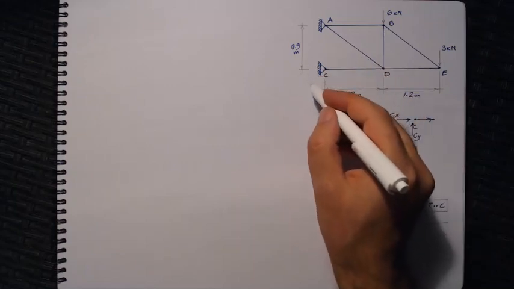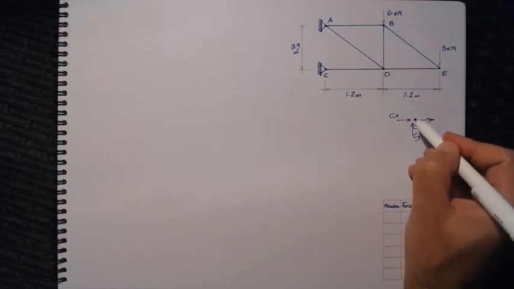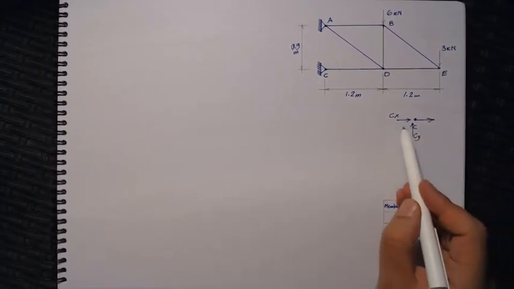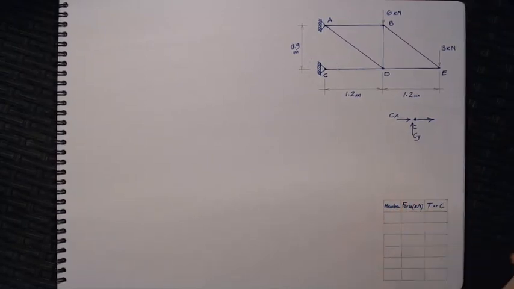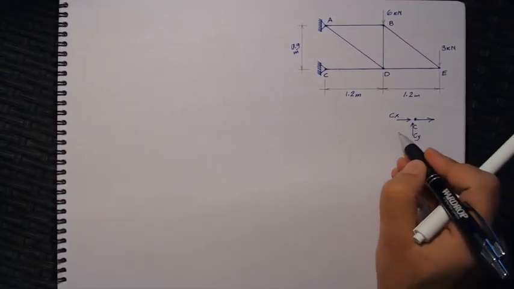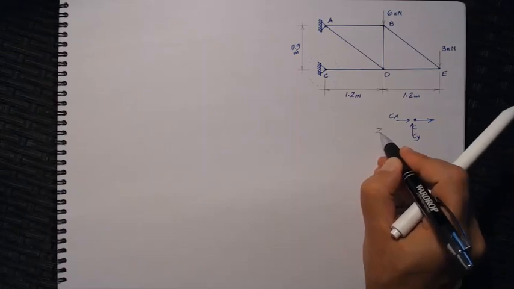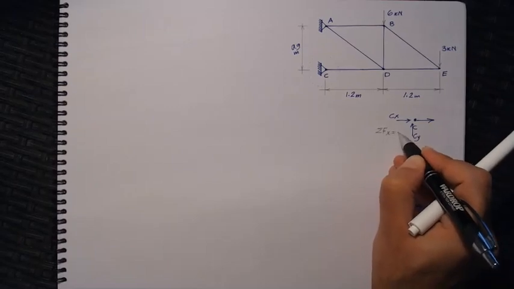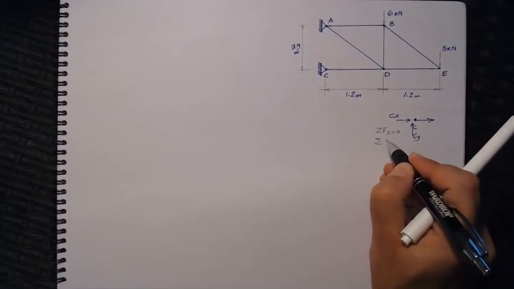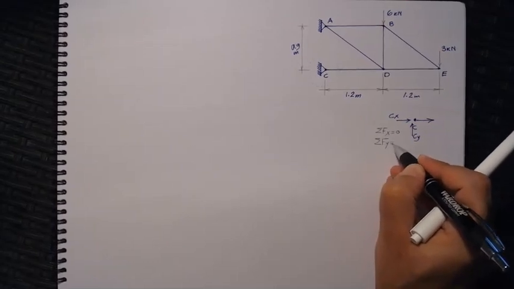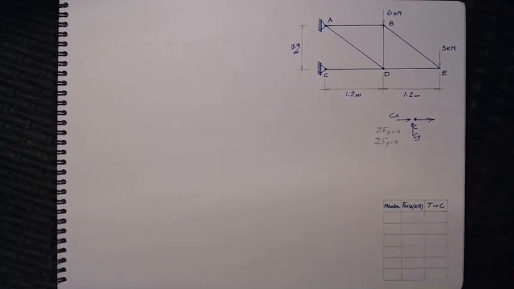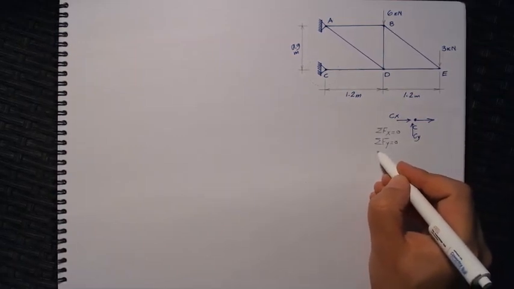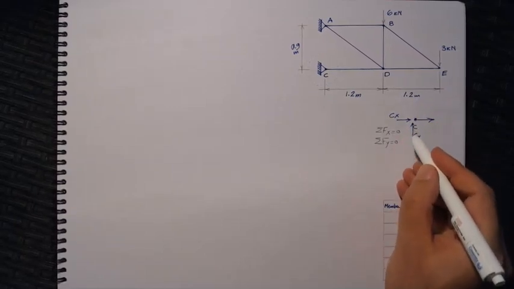Everything inside of this dotted line, I have it here in the free body diagram. So there is just one member and there are 2 reactions. If you do a quick check, the summation of forces in X has to equal 0 and the summation of forces in Y has to equal 0. You will realize that in the Y direction, CY is the only force.